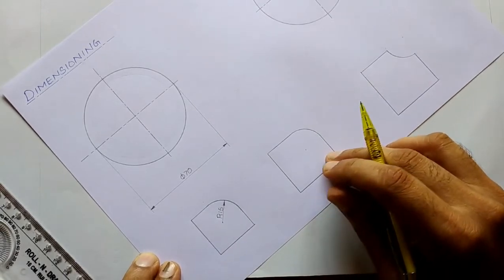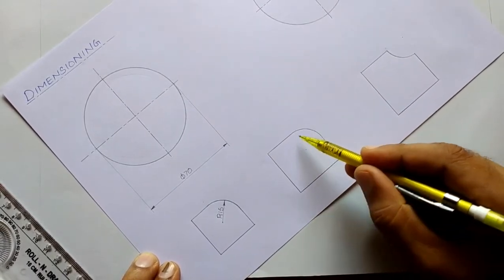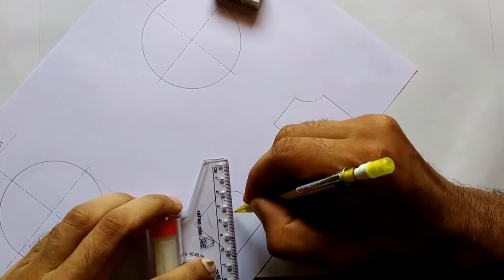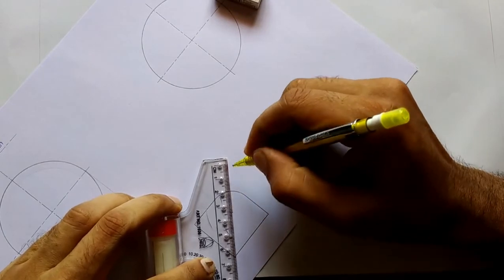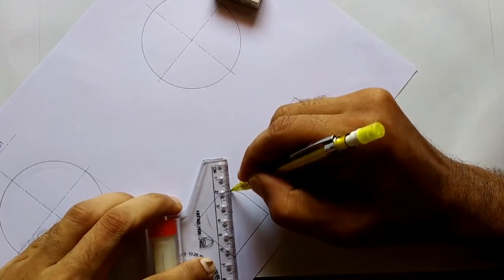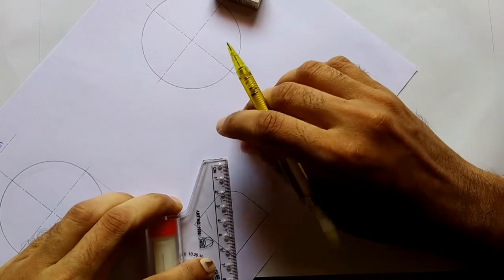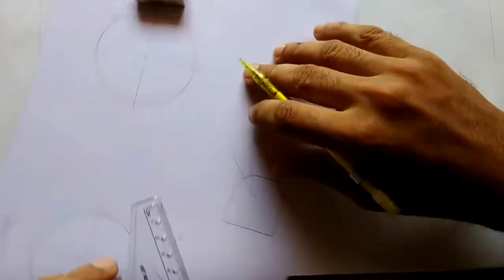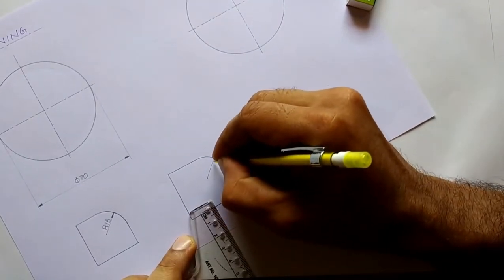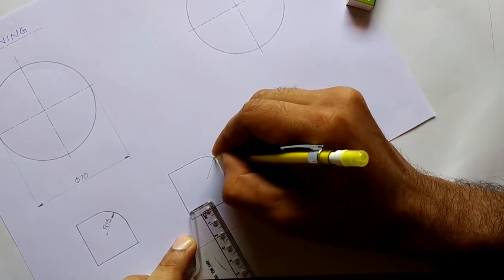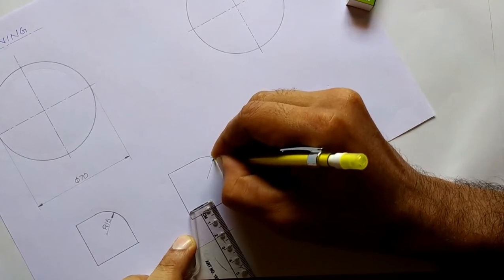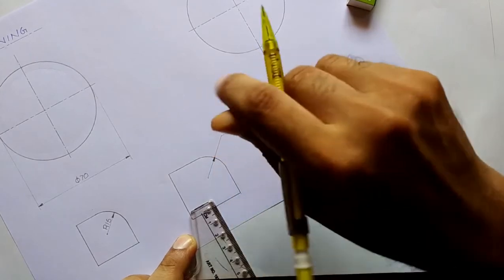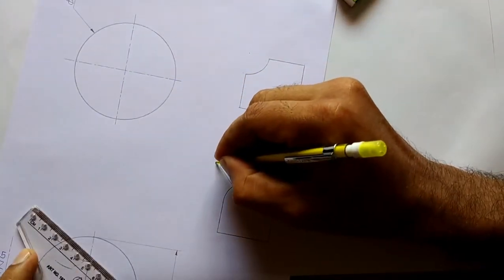And we shall mark the dimension for this arc also. Here also the radius is 15. We shall mark it in a different way. So here also this is R15.